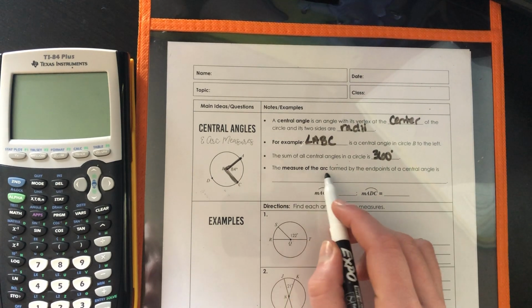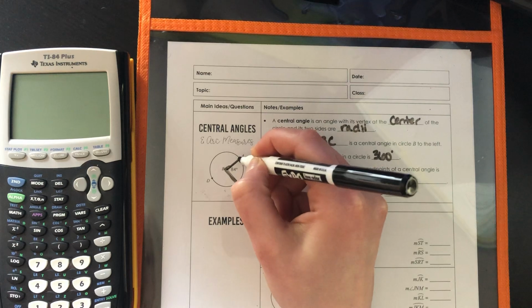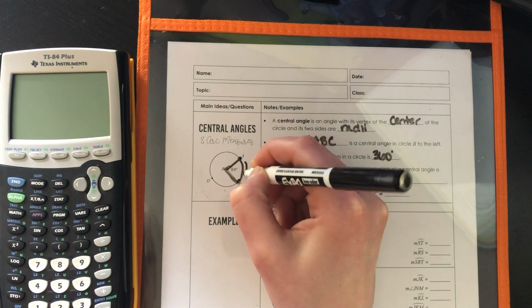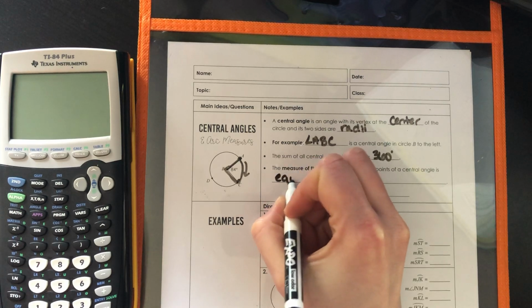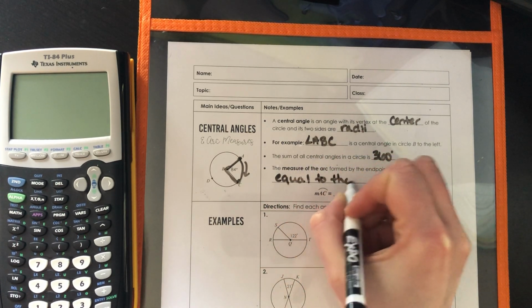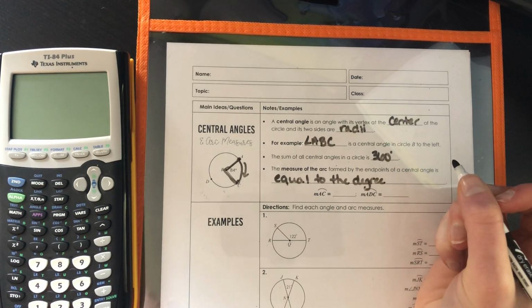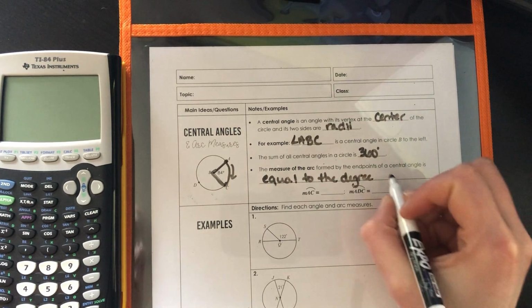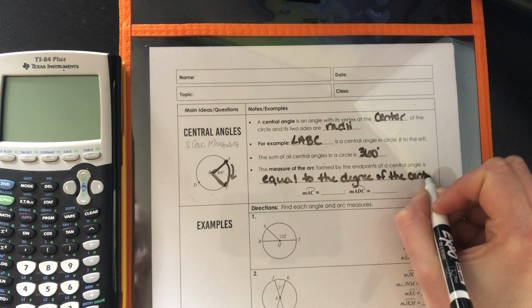So the measure of the arc formed by the endpoints of the central angle, so from here to here, is equal to the degree of the central angle.